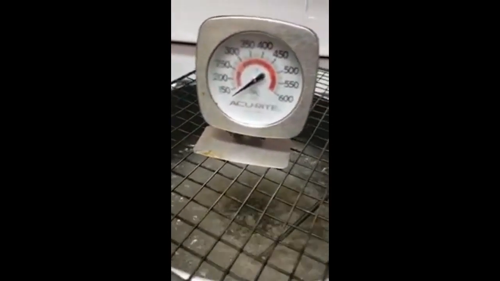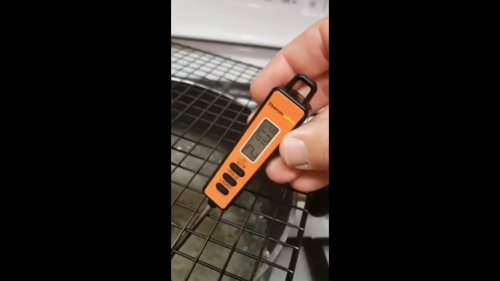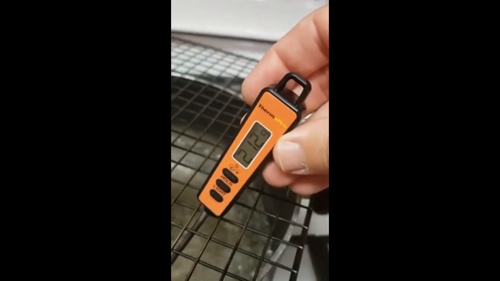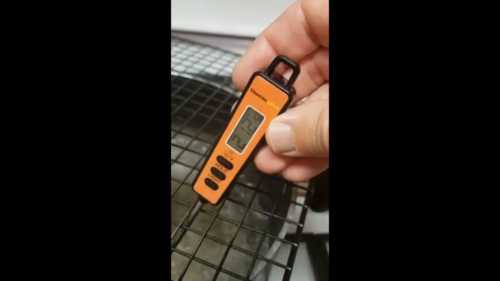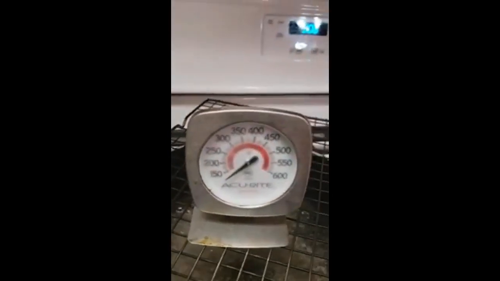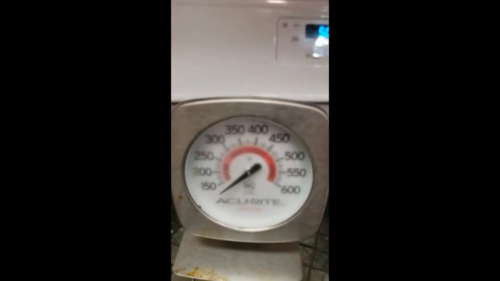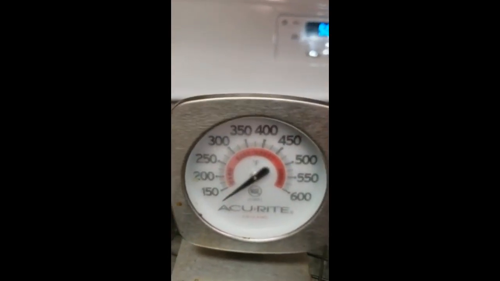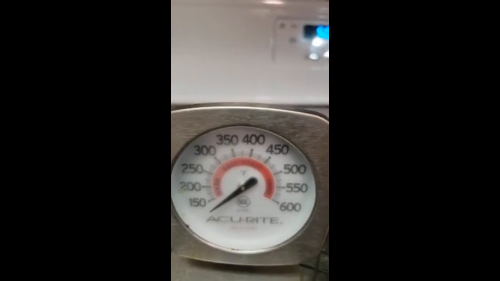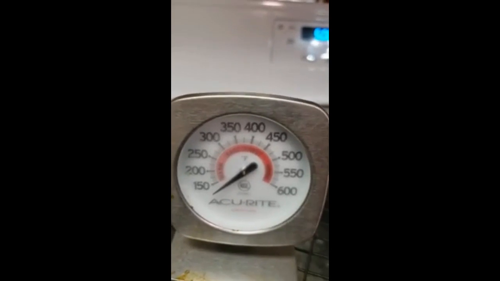Now over here we have another little experiment. If I put my thermometer inside, you will see that the water temperature is about 212 degrees, and it is fully rolling boiling. But now I have a thermometer set up here a few inches above the boiling water, and we see that the temperature hasn't even reached 150 degrees yet.